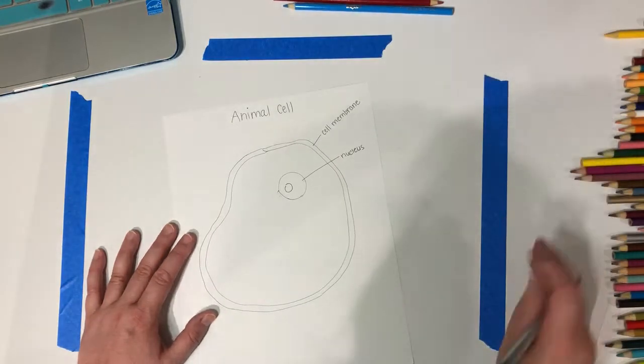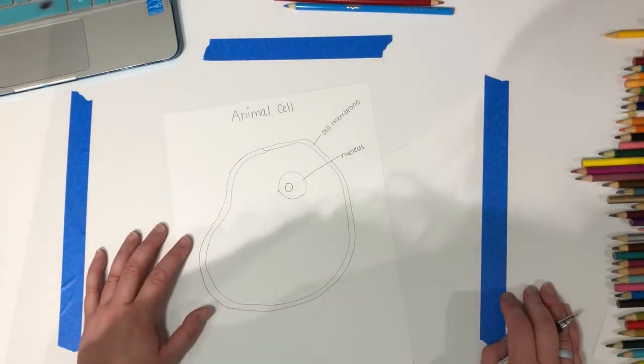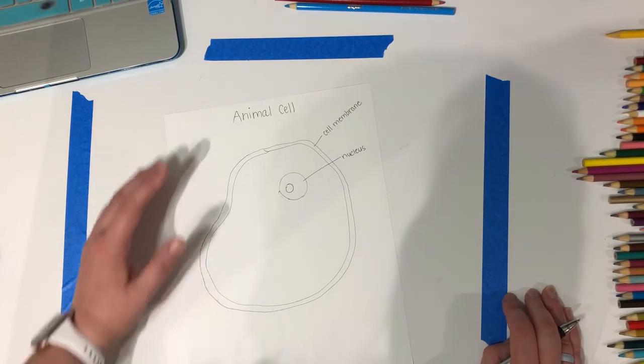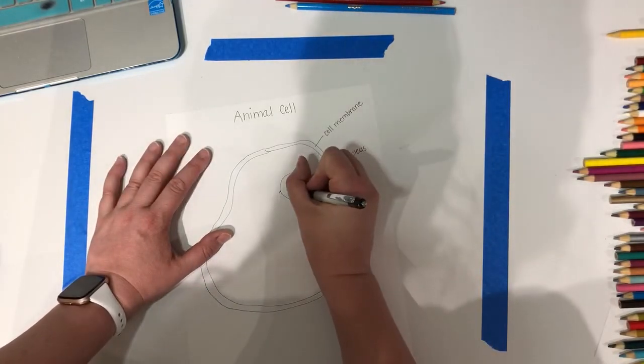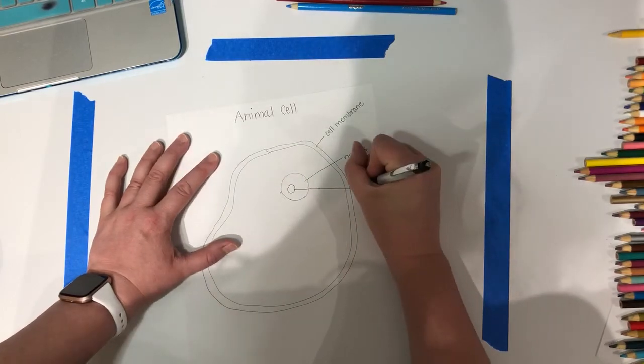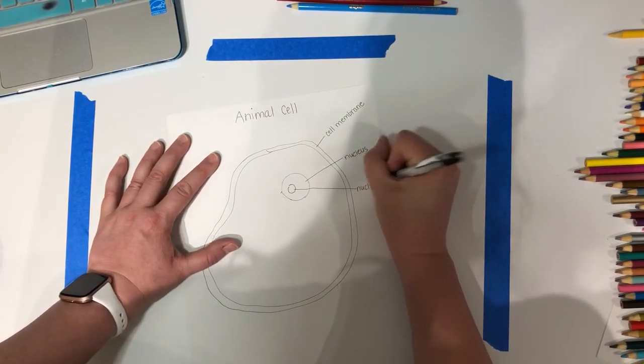So we might actually just do this whole thing in pen. I think it's showing up okay, and then we can go back and add color afterwards. And then this part here we drew in the center, this is our nucleolus.